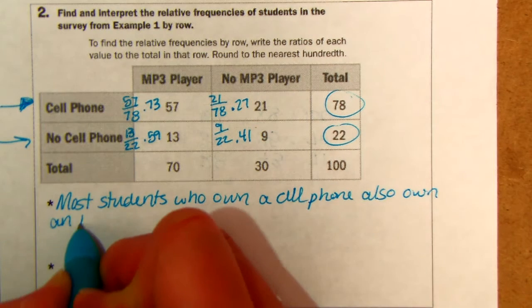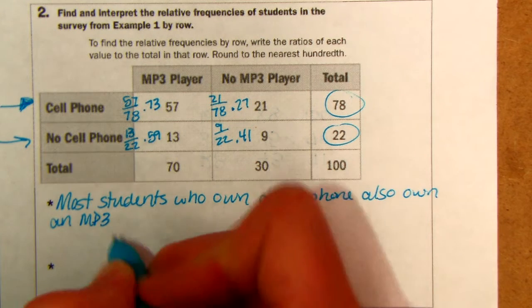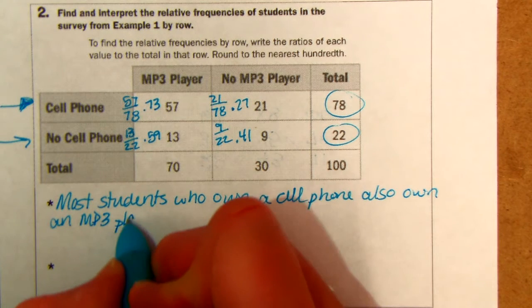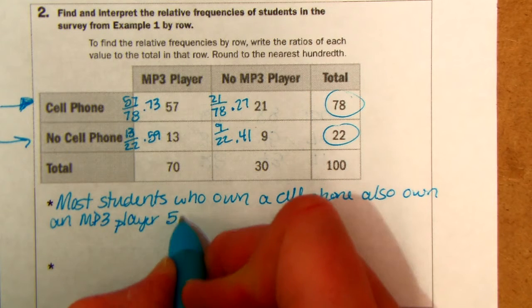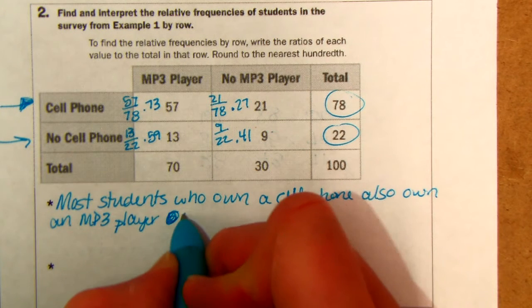And I'm actually going to give you a percentage here. It's 73%. Because that's the majority. Now, what can you tell me?